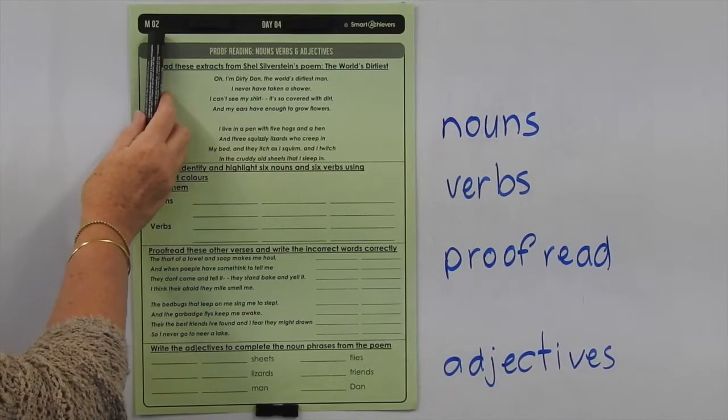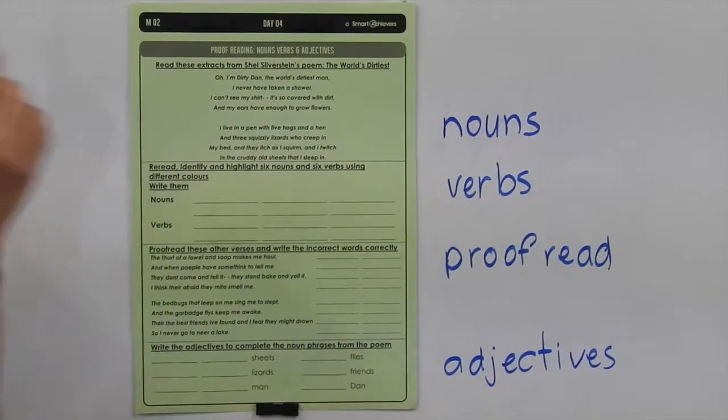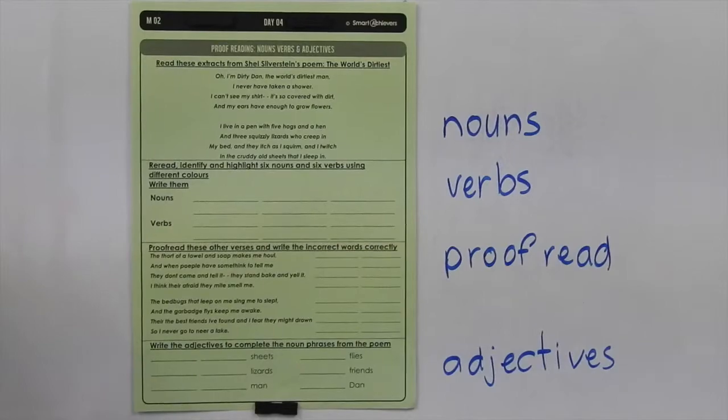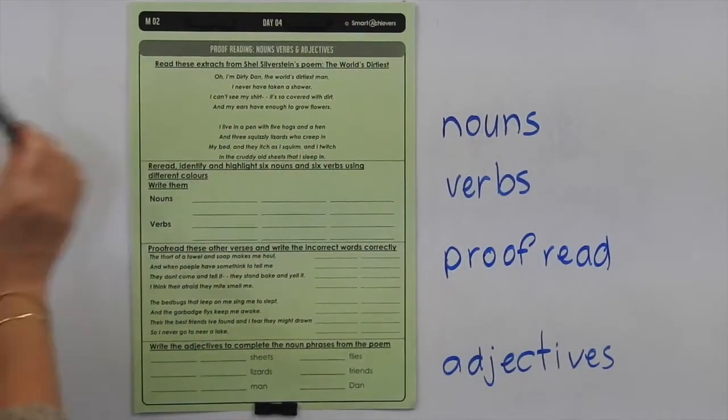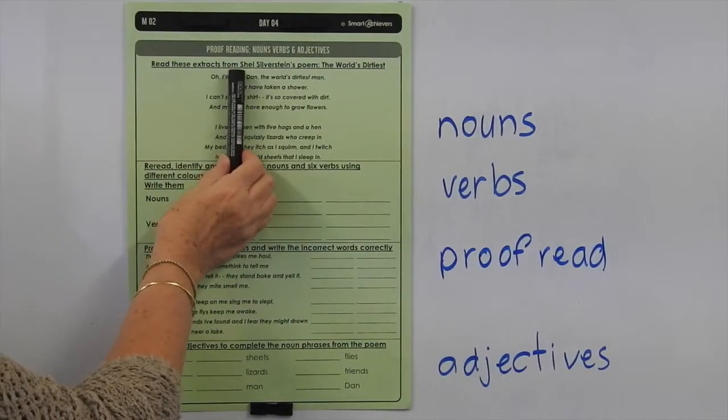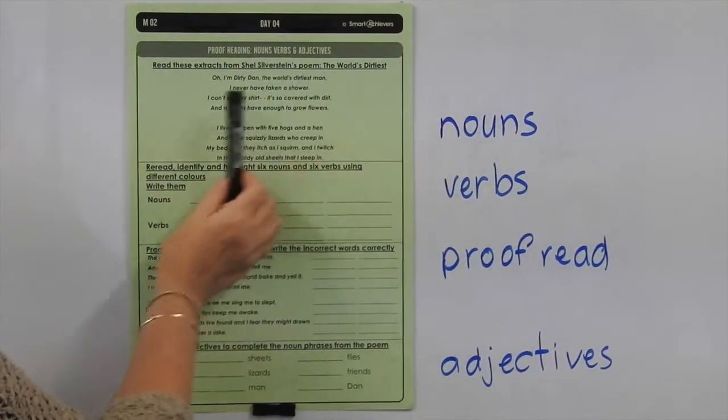This is level M list 2 and we're doing the day 4 page, and we've got a poem that we're working through today. So we're proofreading, we're looking at nouns, verbs and adjectives. So read these extracts from Shel Silverstein's poem, The World's Dirtiest Man.